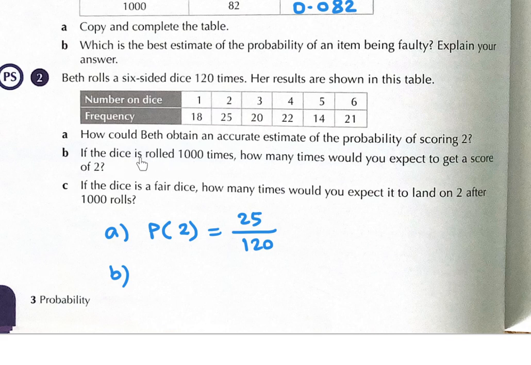If the dice is rolled 1,000 times, how many times would you expect to get a score of 2? For 100 times, it was 25. Now for 1000 times, you can predict from the probability. From this experiment, you can predict: if you rolled 100 times, 1000 times, how many 2s do you expect?